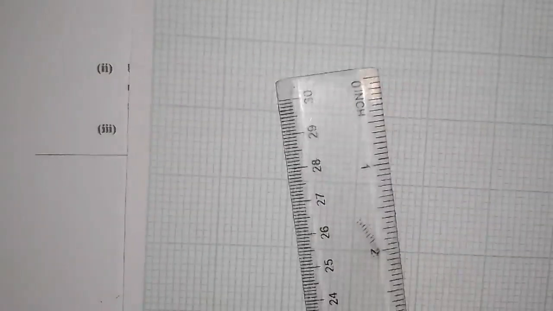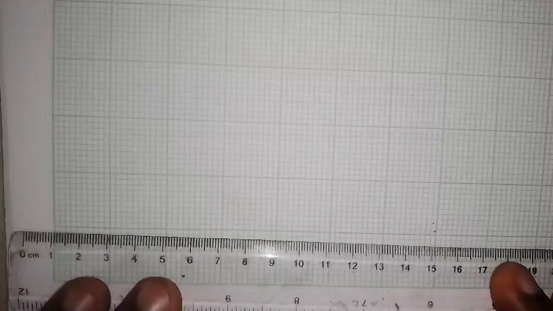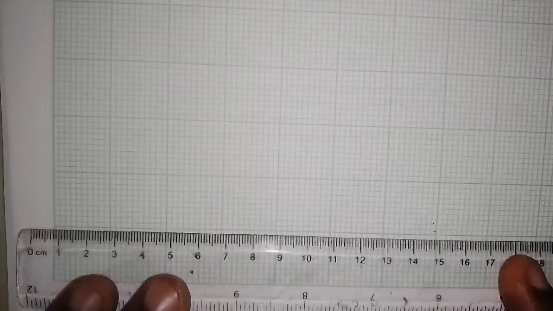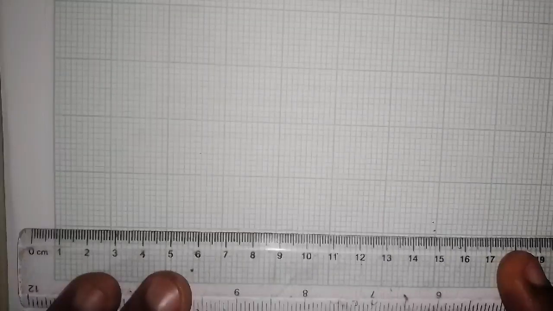You can start at the far end. This is your graph paper, and you can use the second from the last line there.